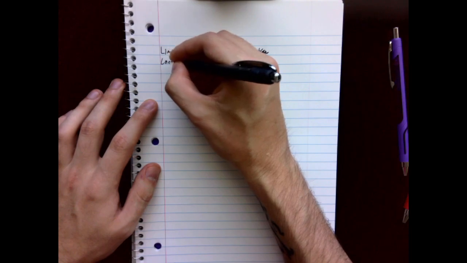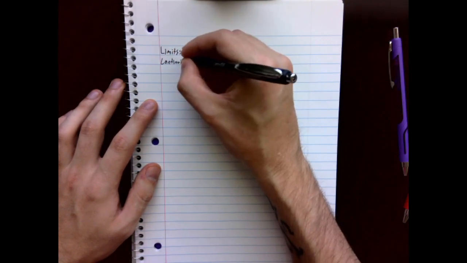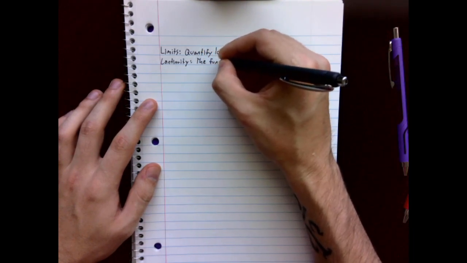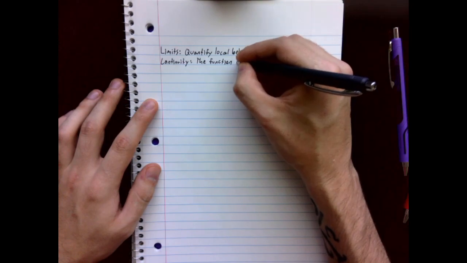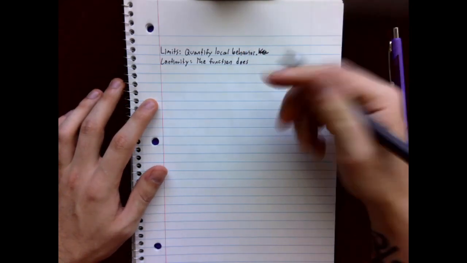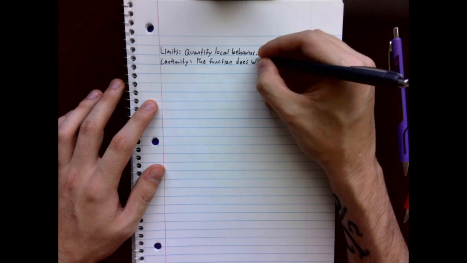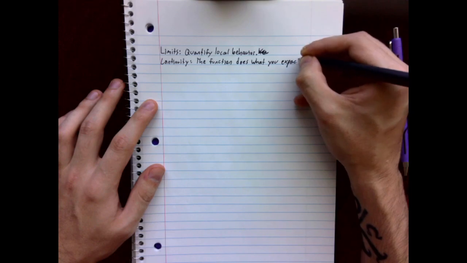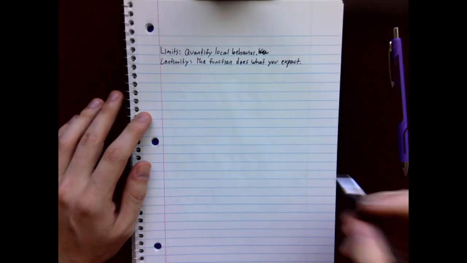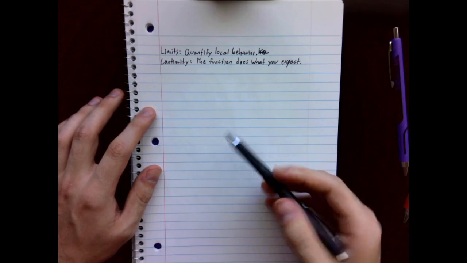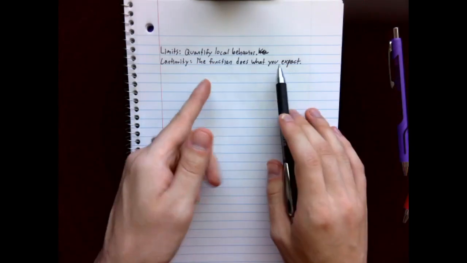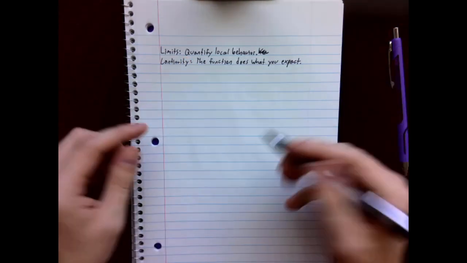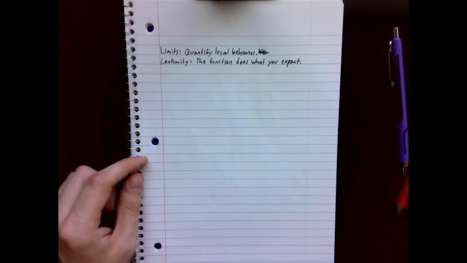Recall the idea with continuity: the function does what you expect at the point. And so, if I want to say that a function does what I expect, by quantifying the local behavior, we do that through limits. So, the formal definition of continuity.